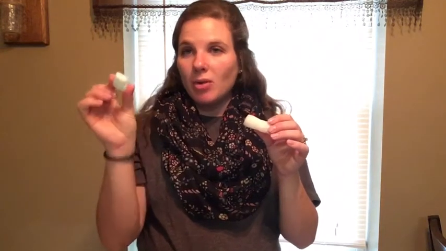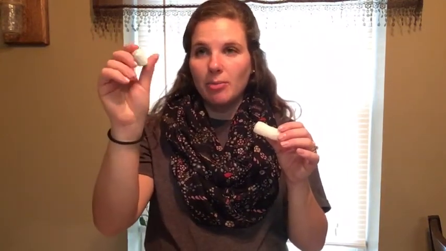So now let's guess what kind of material these are made from. The green one is made from oil, which is a styrofoam packing peanut. The white one is actually made from our field corn, so it's a byproduct of our field corn.